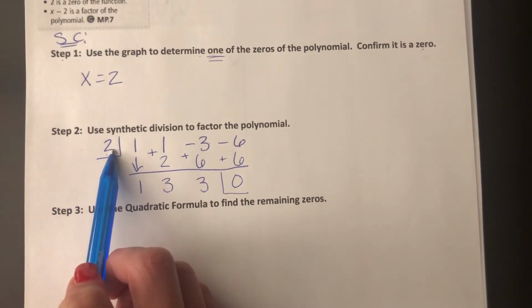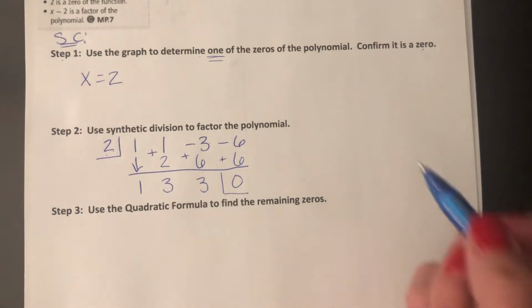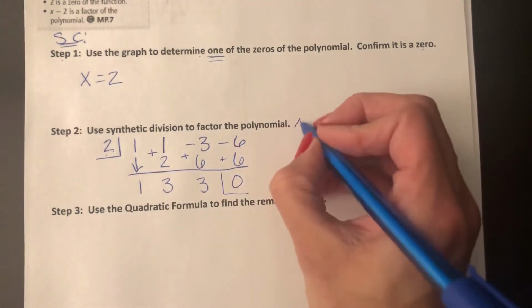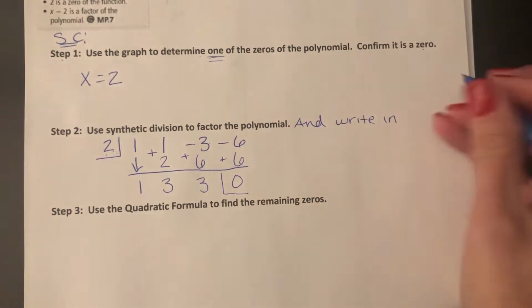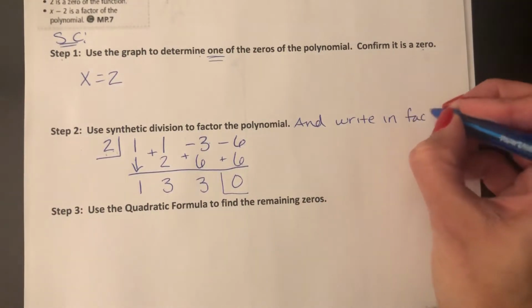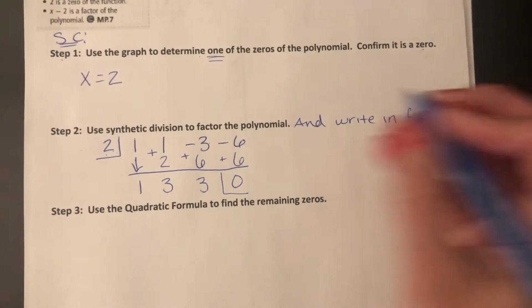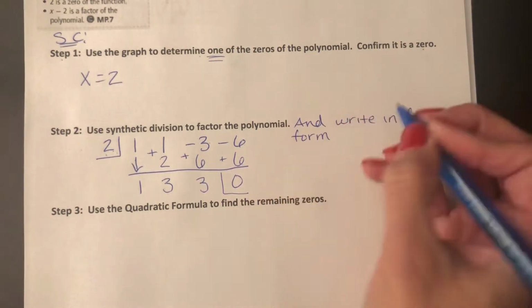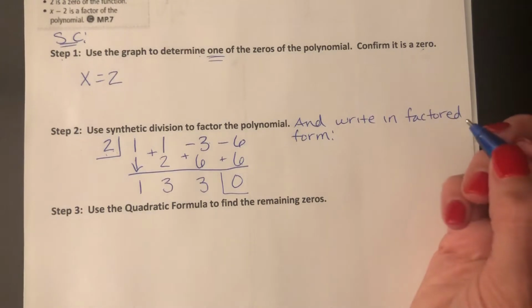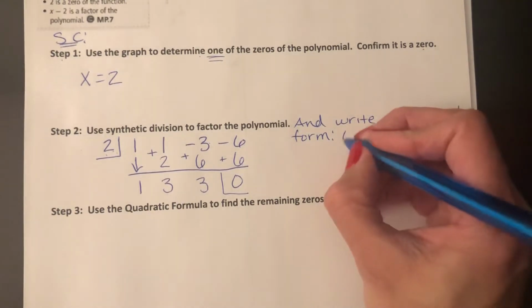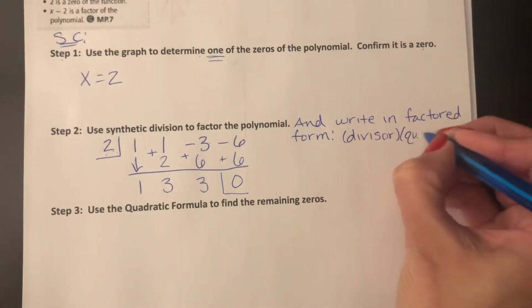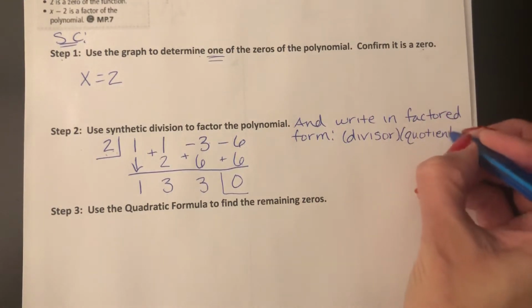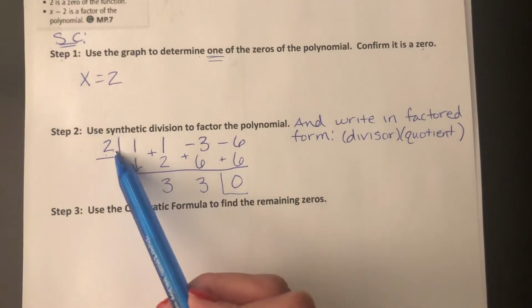Now we can write this in factored form. After you use the synthetic division, you're going to write in factored form. Factored form is divisor times quotient. So our divisor is x minus 2.